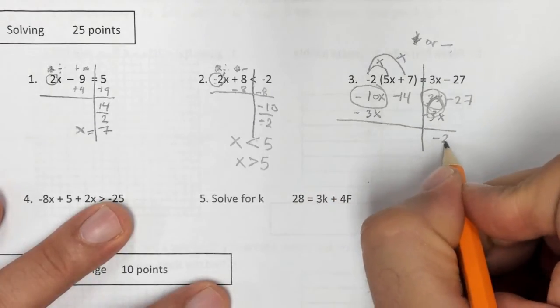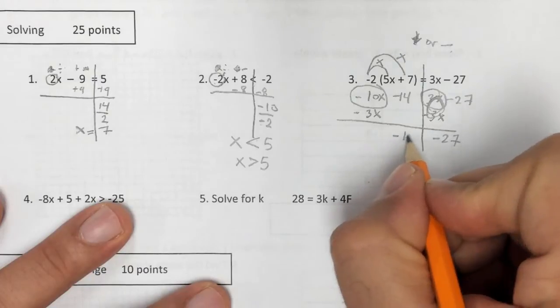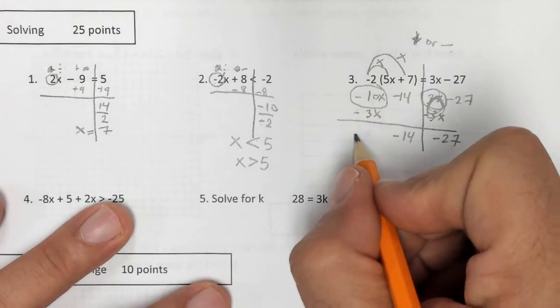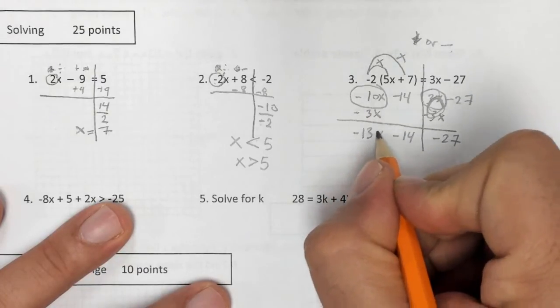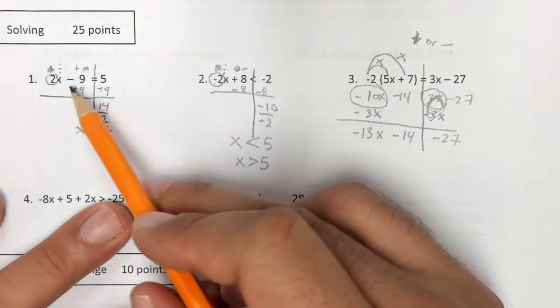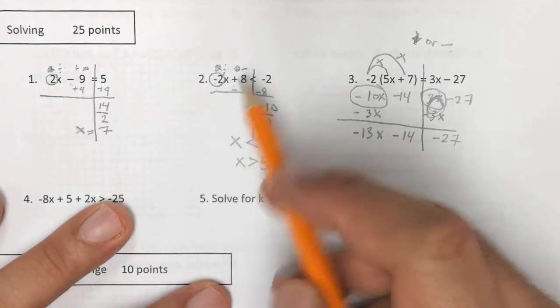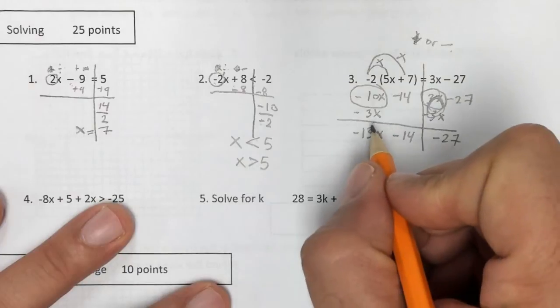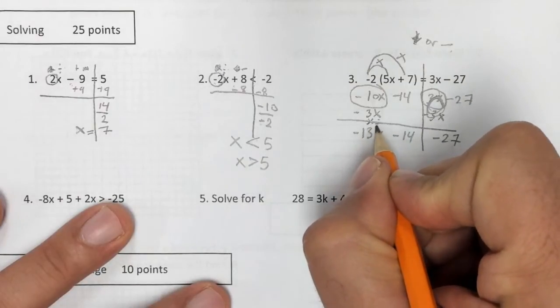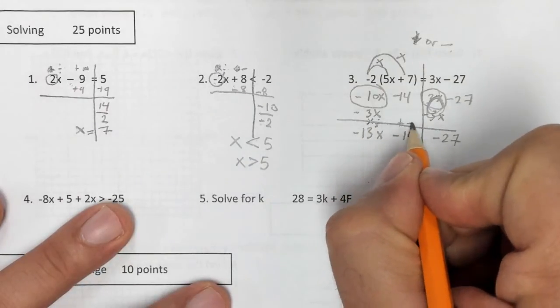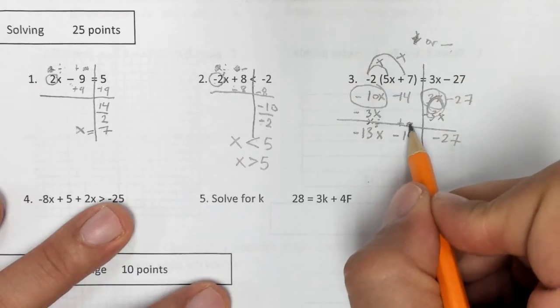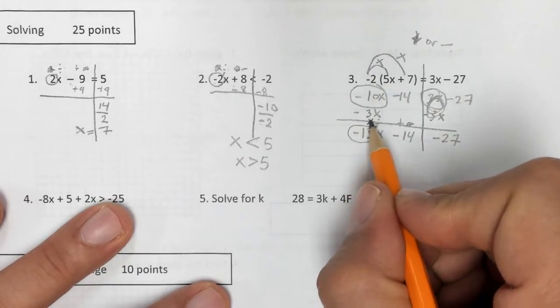That leaves me with a negative 27 on the side, a negative 14 over here, and negative 10 subtract 3 is negative 13. And now that we have it set up just like we had it over here, and just like we had it over here, now we can continue our normal process. Wherever the letter is, your options are multiplication and division. Wherever the number is, it's either addition or subtraction. It's already subtracting, and this is multiplying.